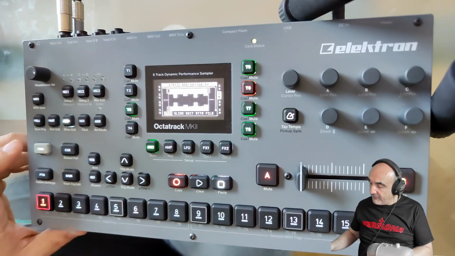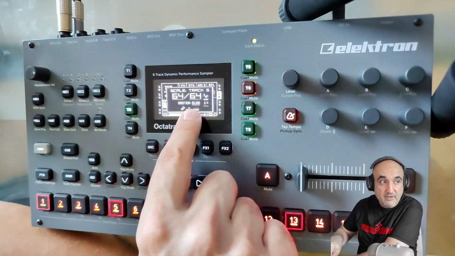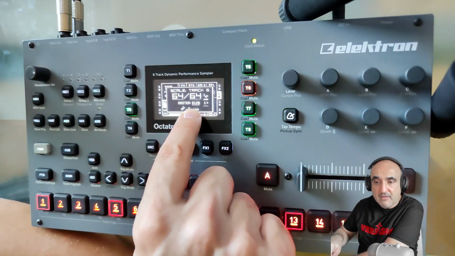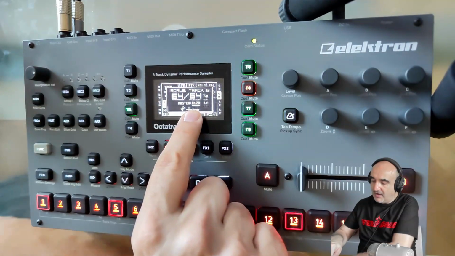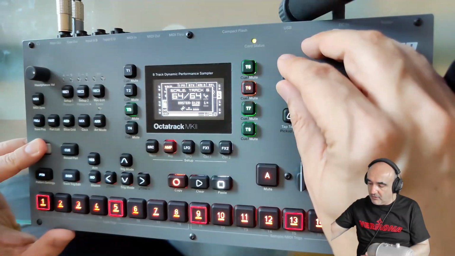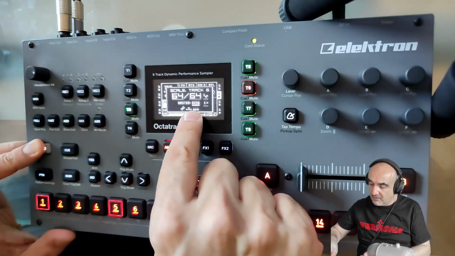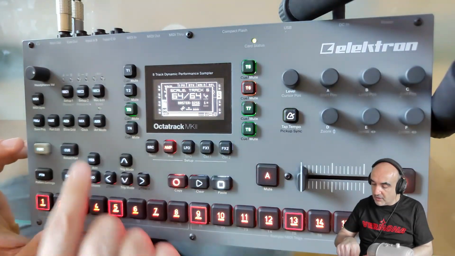Again, we need to go to function page, and instead of 128, we need something longer because this is a 16-bit sample with the bass. So we go here, and instead of 128, we need something longer. We need 256 there. And with 256, let's see how it works now.